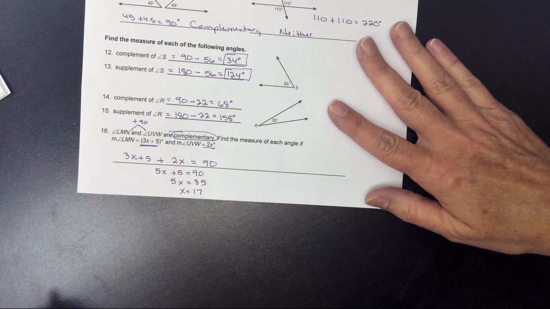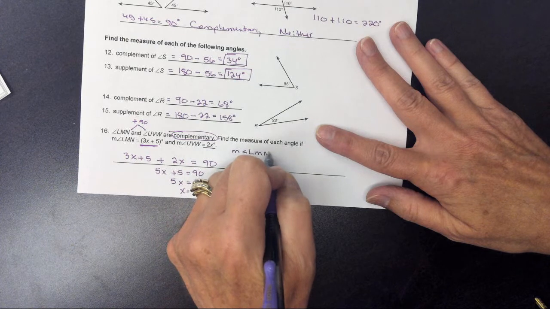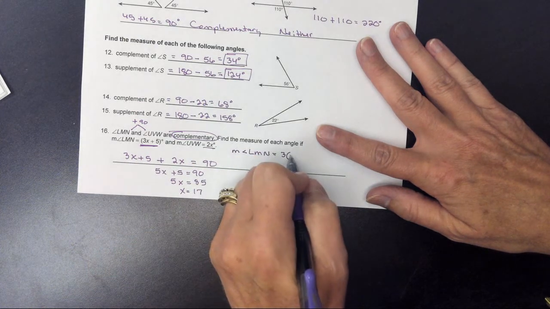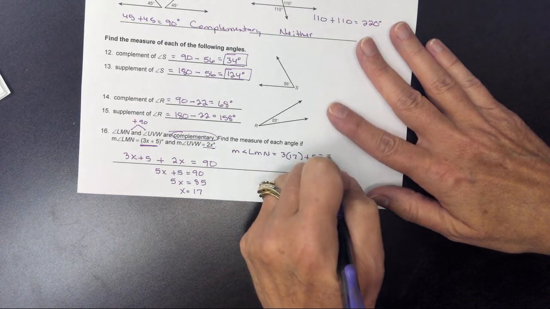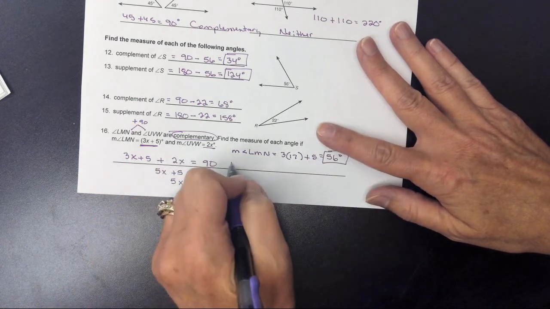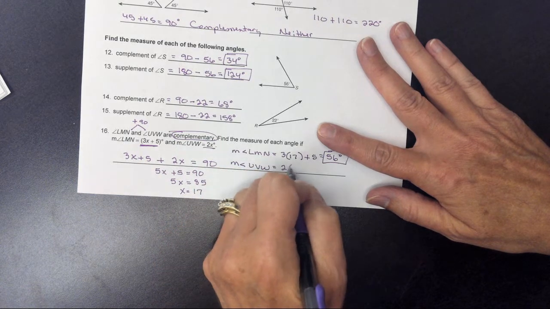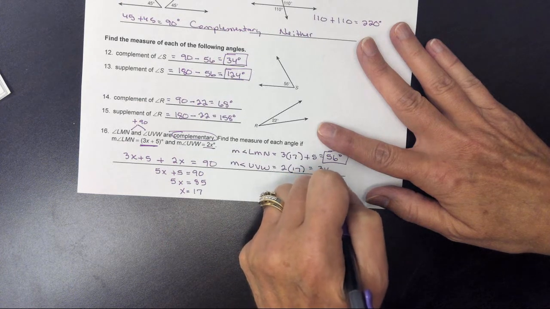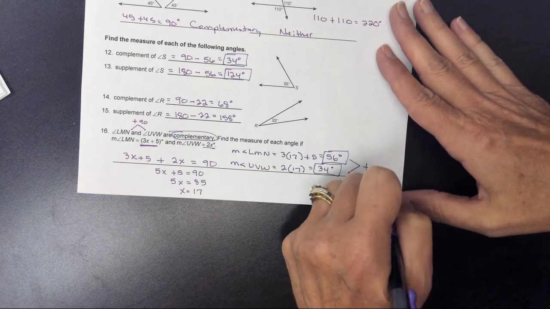I want to find the measure of each one of these angles. So measure of angle LMN equals 3 times x, which is 17, plus 5, which equals 56. And then measure of angle UVW is 2 times x, still 17, and that equals 34. Obviously these two should add up to 90 degrees, and they do.